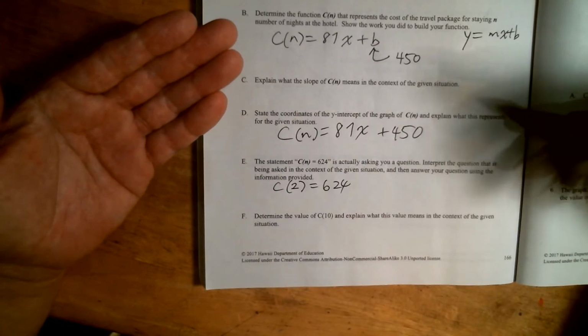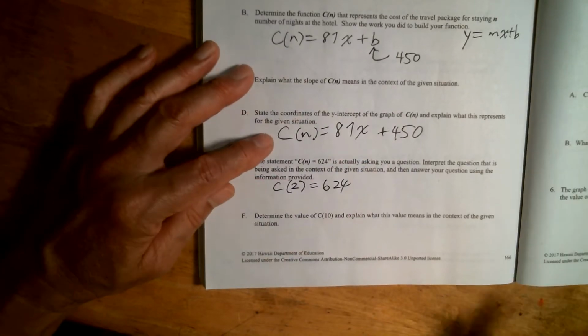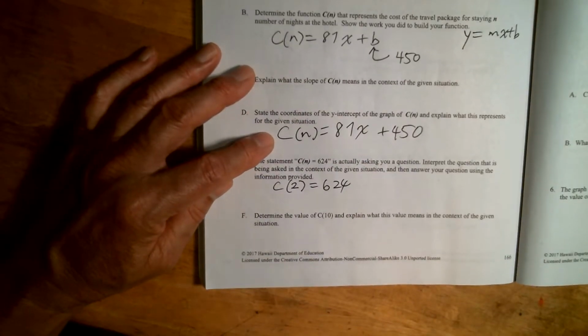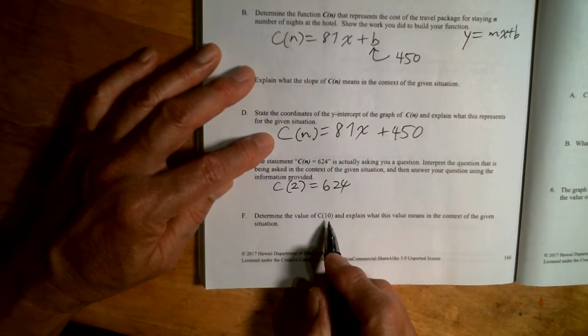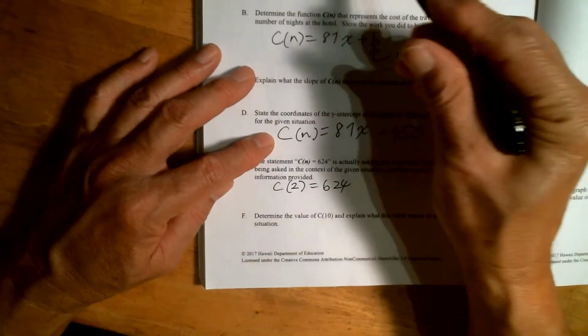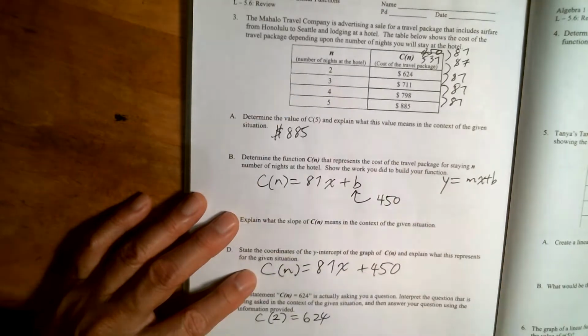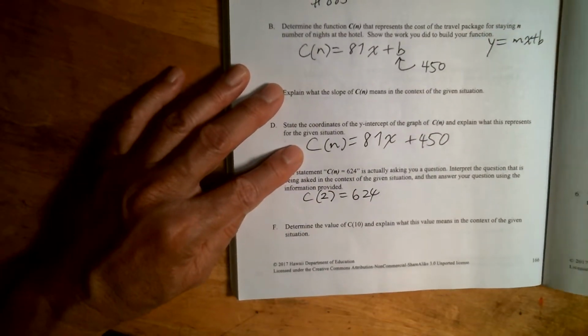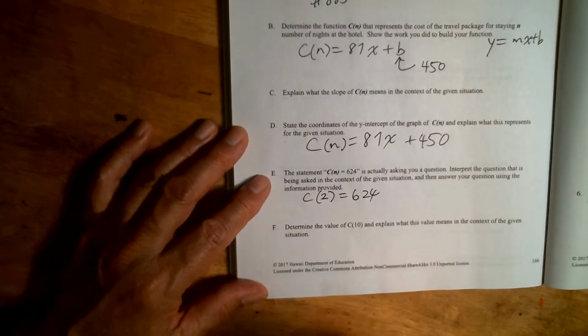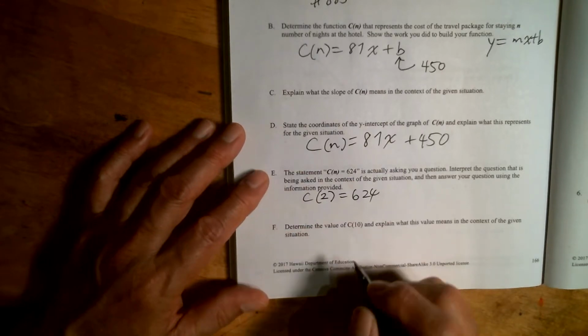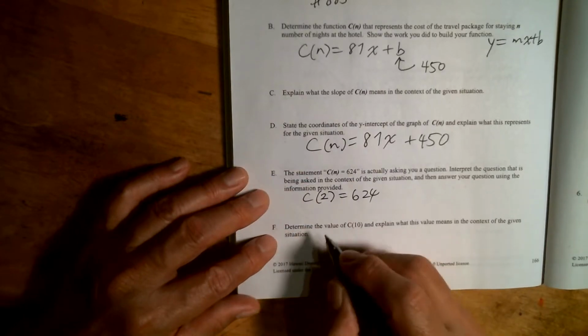We're going to use algebra by using the function C of n. We're going to substitute 10 in for n being the number of nights at the hotel. So if we stay 10 nights at the hotel, let's find out what the total cost is.